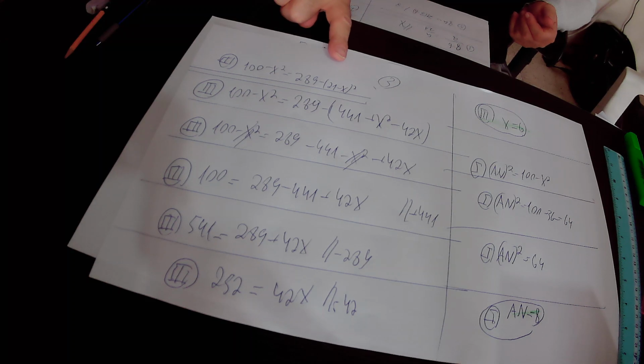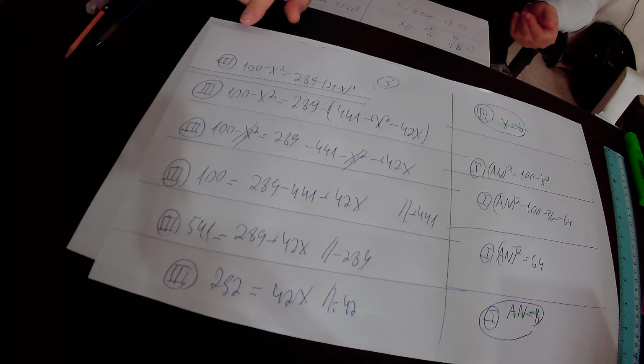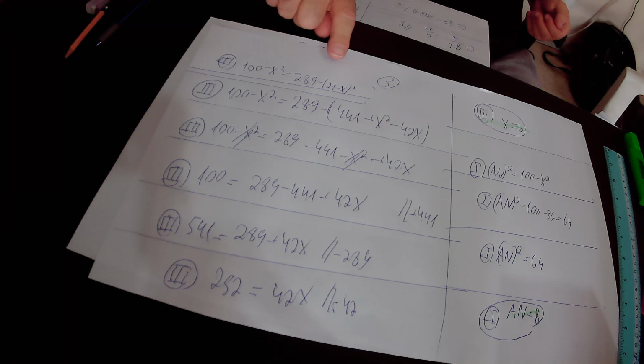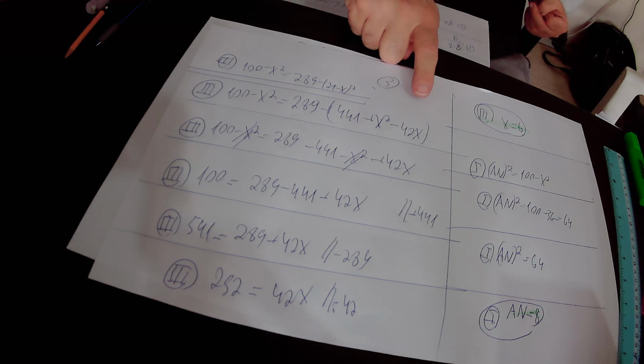We open the brackets of this expression, (21 minus x) squared, and found that according to equation 3, 100 minus x squared equals 289 minus, and here we have (21 minus x) squared, which equals 21 squared, that is 441, plus x squared minus 2 times 21 times x, that is minus 42x.